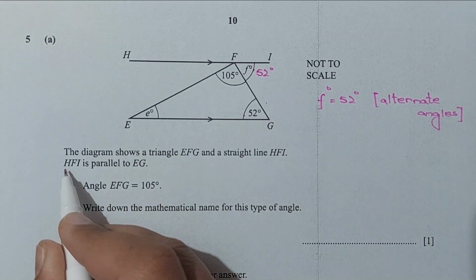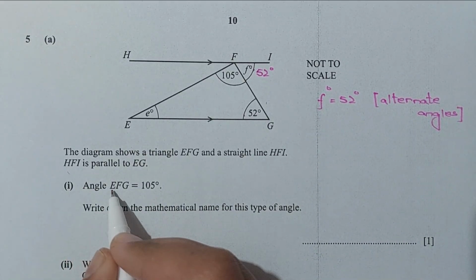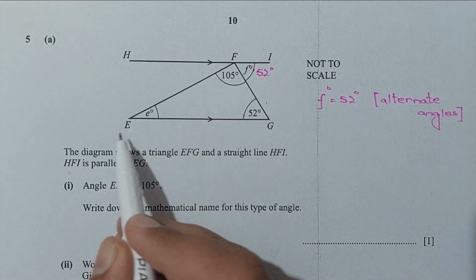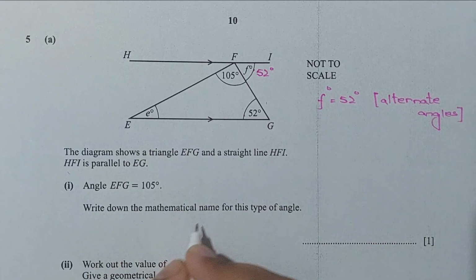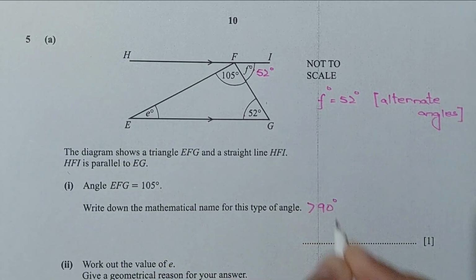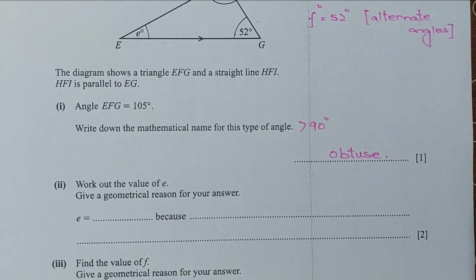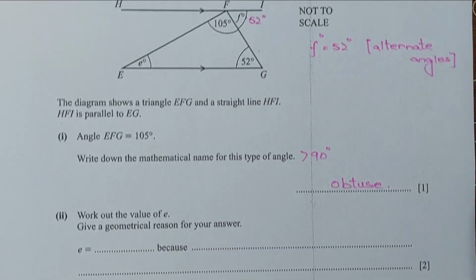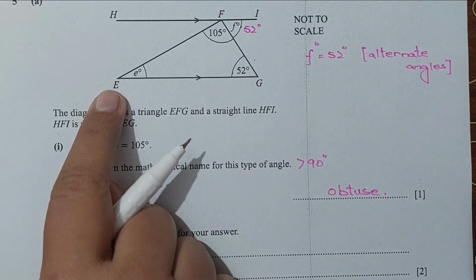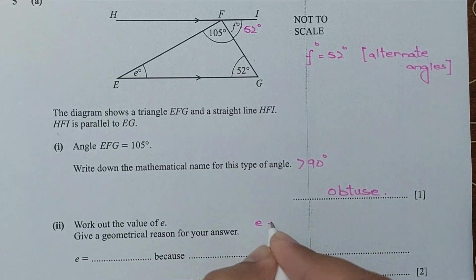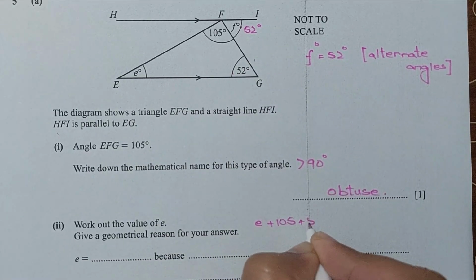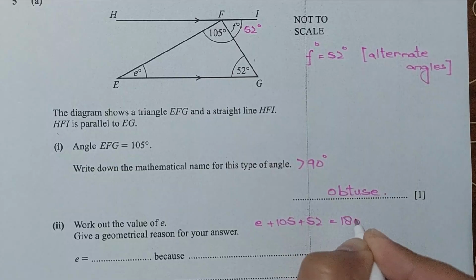Now for part 1. Angle EFG is 105. Write down the mathematical name of this type of angle. This angle is more than 90 degrees. So this is an obtuse angle. Right. Second part, work out the value of E. All right. Give a geometrical reason for your answer. So consider the triangle E, F and G. The sum of all angles of a triangle adds up to 180. So E plus 105 plus 52 adds up to 180. You will solve for E.